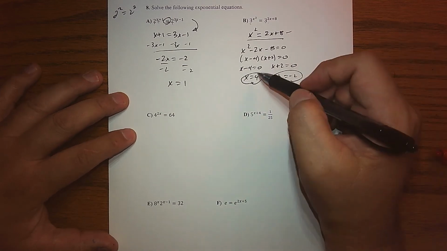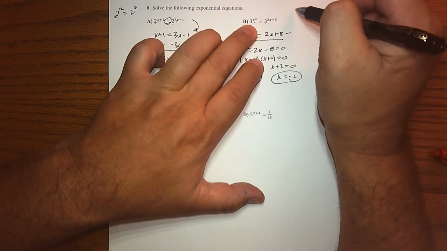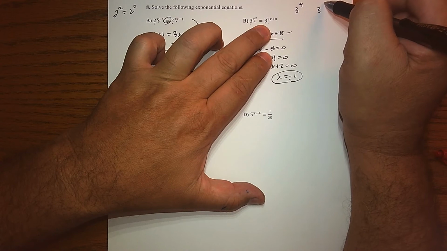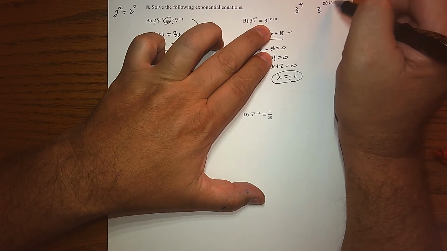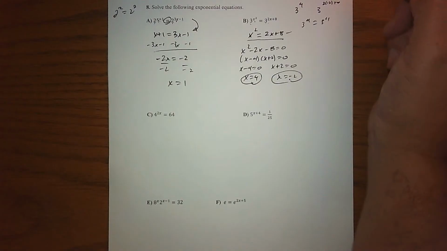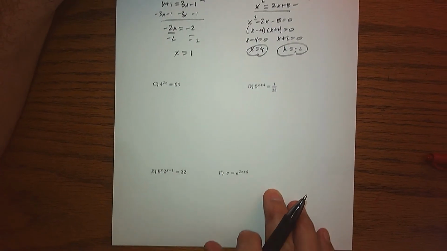So I'll let you guys check the 4. Here's negative 2. If I put negative 2 in here, we get 3 to the 4th. If I put negative 2 in here, we get 2 times negative 2 plus 8. We also get 3 to the 4th. So 3 to the 4th equals 3 to the 4th. We did a good job, right? We did things correctly, okay? And so that pattern is just going to keep existing over and over and over again.